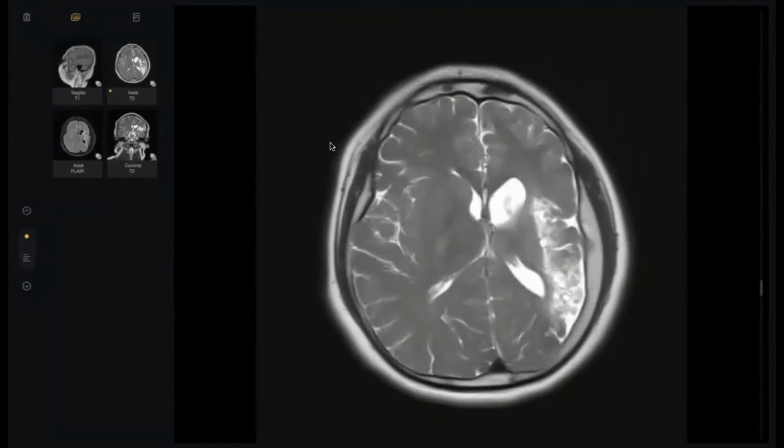The most striking finding is obvious asymmetry in the volume of both cerebral hemispheres, with decreased left cerebral hemisphere volume, associated with dilatation of the ipsilateral lateral ventricle, abnormal high signal intensity involving the cortex of the left parietal and temporal lobe, and associated thickening of the calvarium on the ipsilateral side.